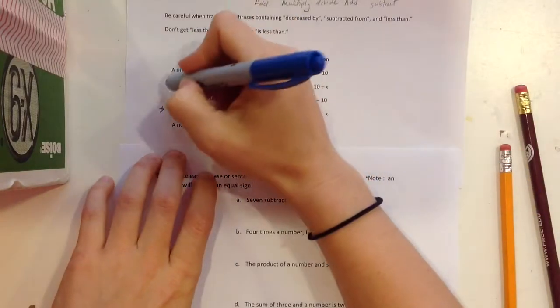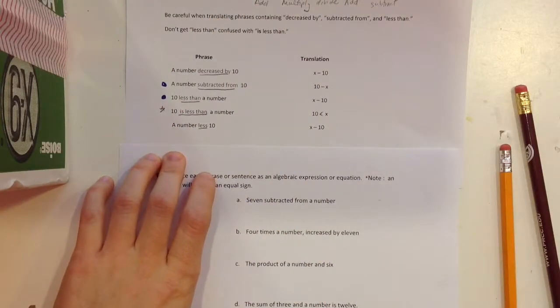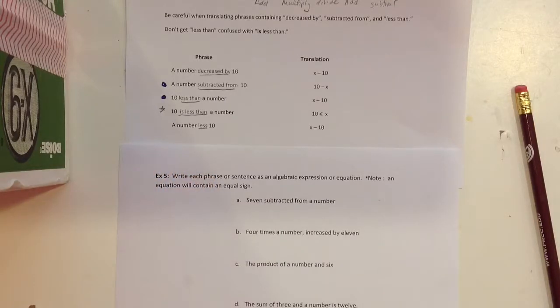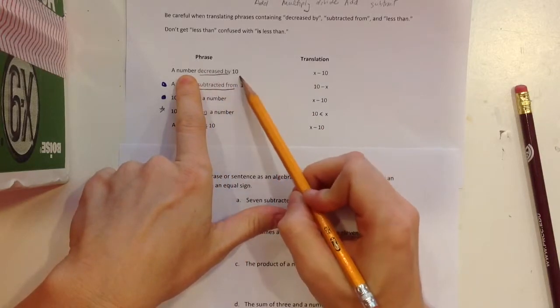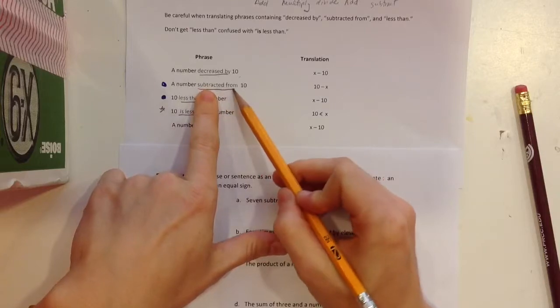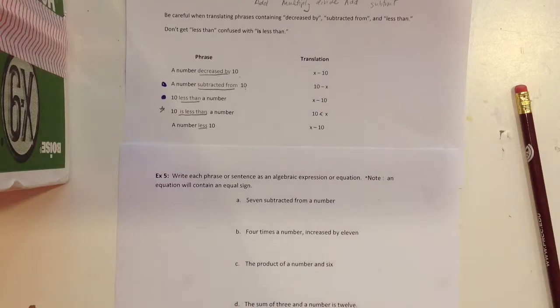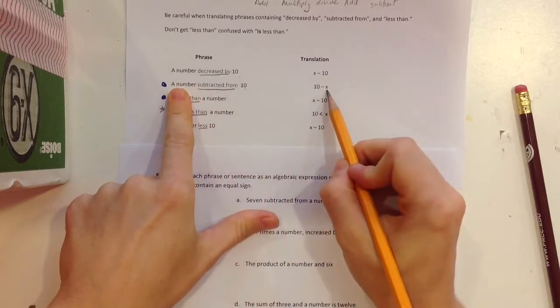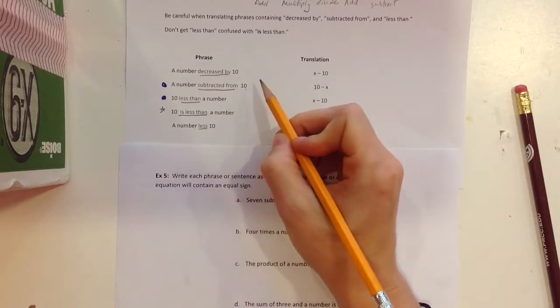There are two of them in particular you need to watch for. It is this one and this one. The reason why you need to watch for these two is because the ordering is reversed when you see subtracted from and less than. So a number decreased by 10 will just be x minus 10. A number subtracted from 10 will be 10 minus x. Anytime you see subtracted from, you have to reverse the ordering. Whatever's first comes last. Whatever's last comes first. So reverse the ordering when you translate.